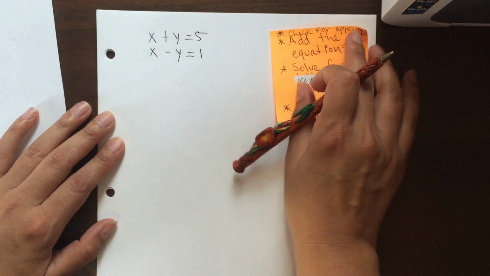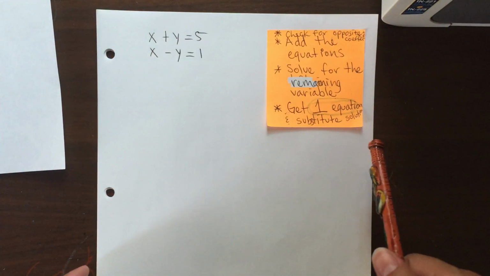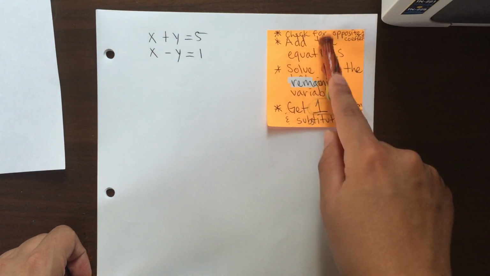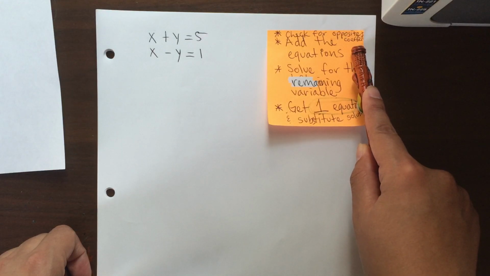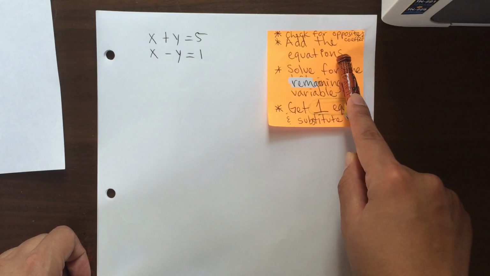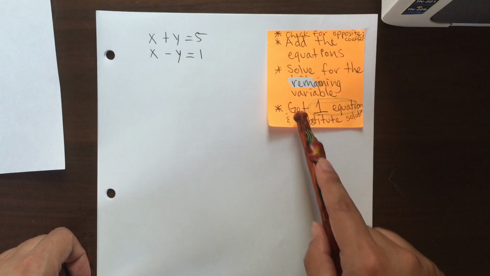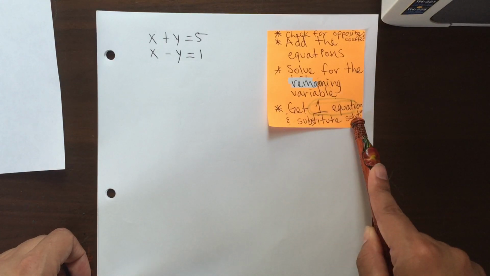And so these are the steps that we are following. The previous lesson says, check for opposite coefficients. If we have opposite coefficients, then we go ahead and add the equations. Then we solve for the remaining variable. And finally get one equation and substitute the solution.